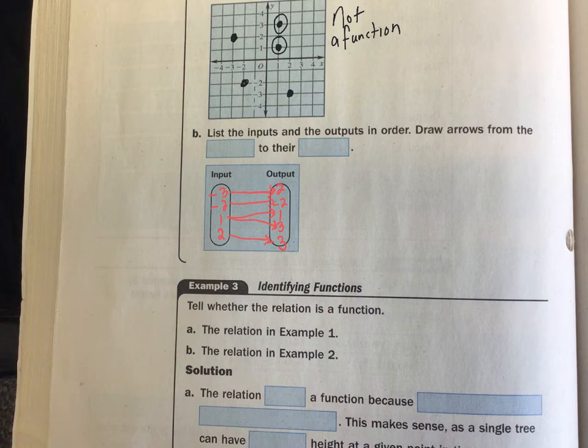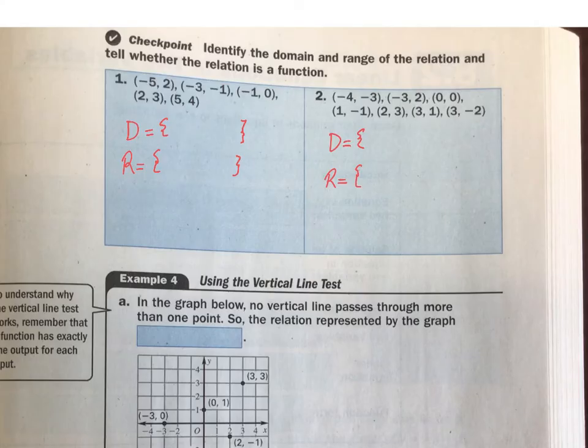In this mapping, it cannot be a function because the 1 goes to 1 and it goes to 3. The next relation has the domain -5, -3, -1, 2, 5, and the range 2, -1, 0, 3, 4. Everybody agree? Now I do have to tell you, if the Y's are duplicated, that's okay. The X's are the only ones that can't have the same X going to 2 different Y's.